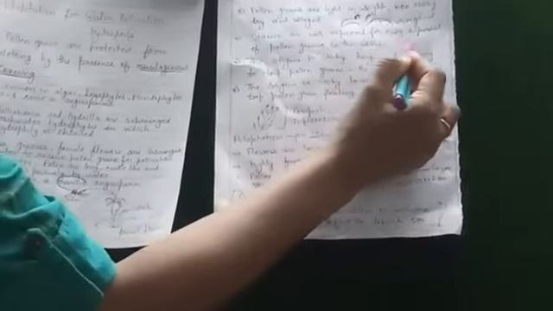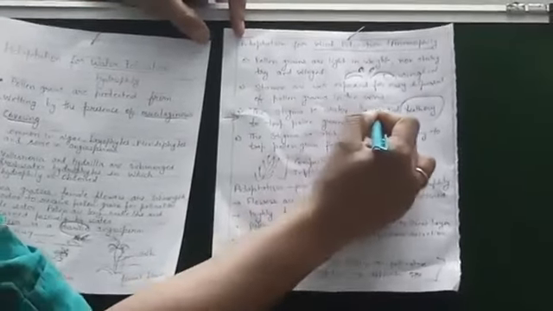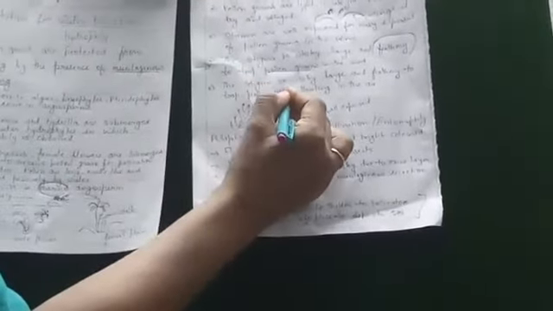Okay, the stigma is sticky, large, and feathery. Okay, please note it down. Many times this question comes. This is a very important point. So the stigma is sticky, large, and feathery to trap the pollen grains floating in the air.